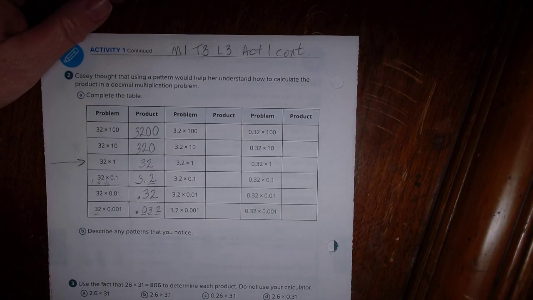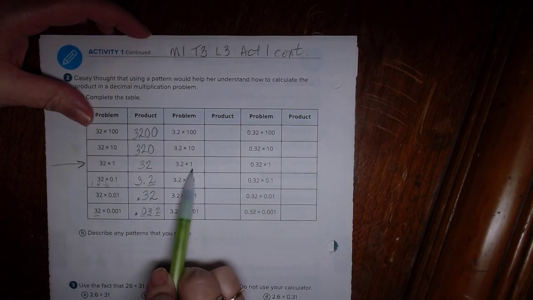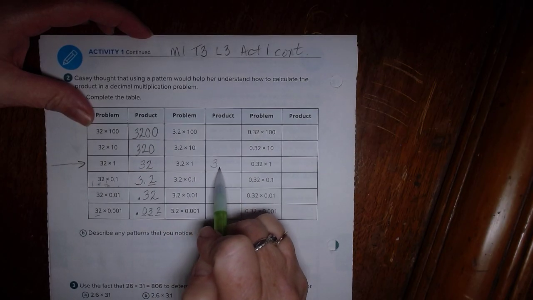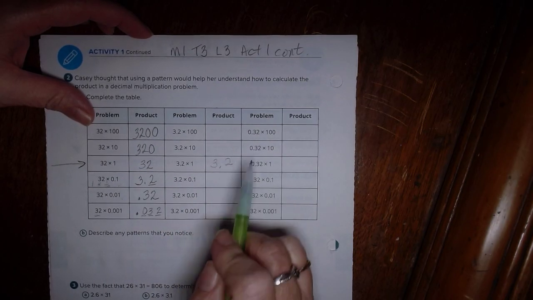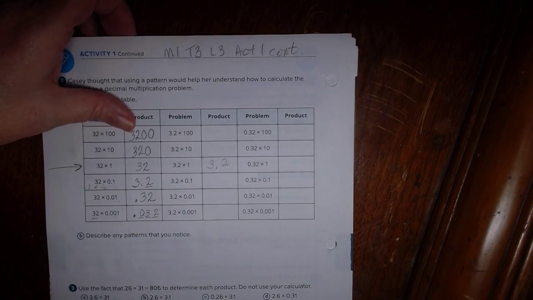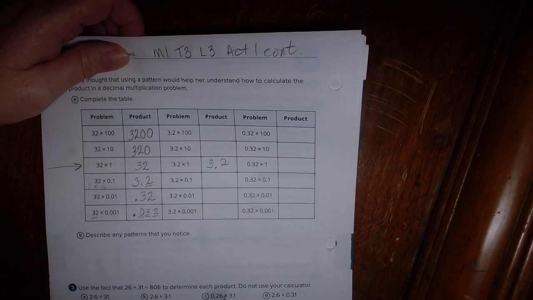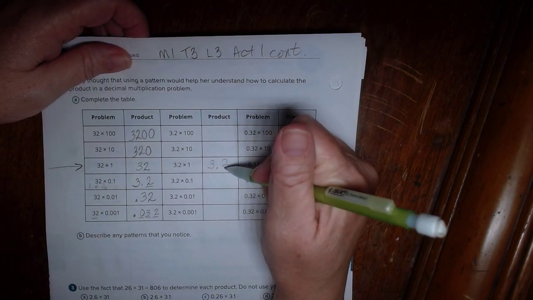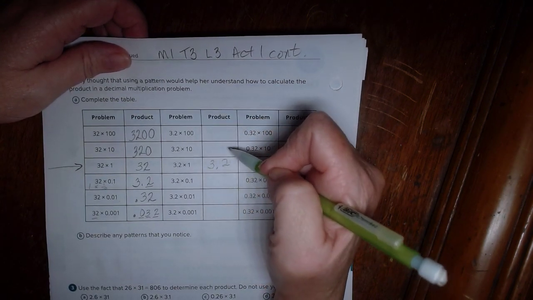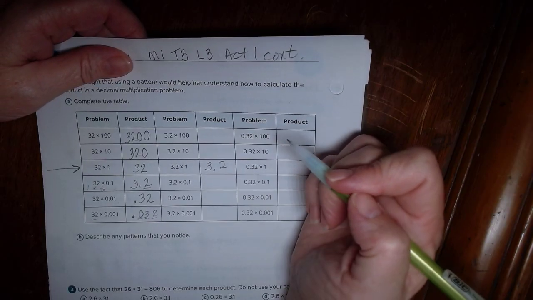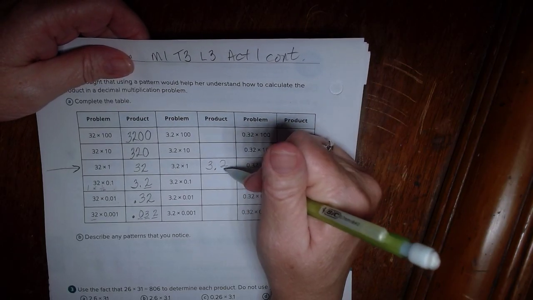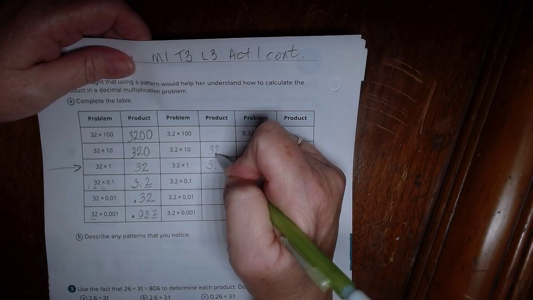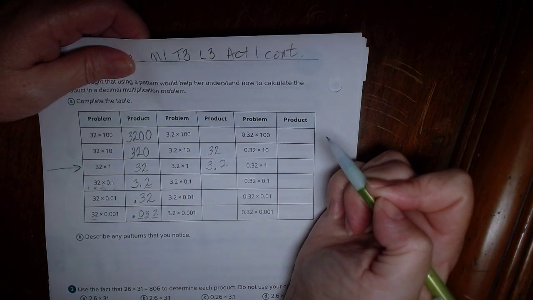Okay, let's move on to the next column. I'm still going to stick right here in this row. 3 and 2/10 times 1. It's still the same thing because it's a times 1. Anything times 1 is itself. Okay, so as we go up the column, it's 3 and 2/10 times 10. So if we're doing 10 times bigger than this, then our answer is going to be 32.